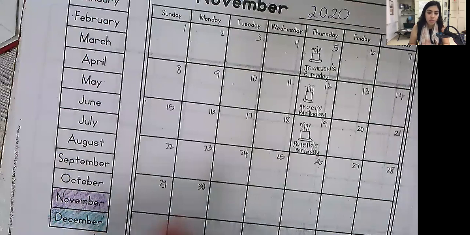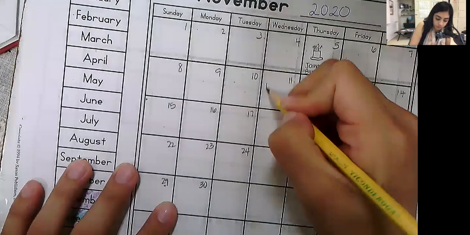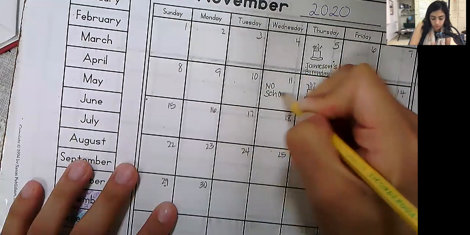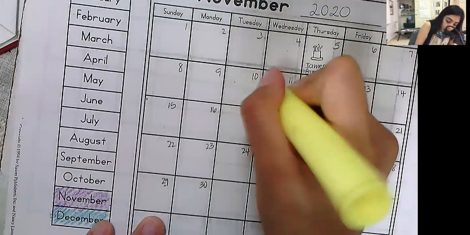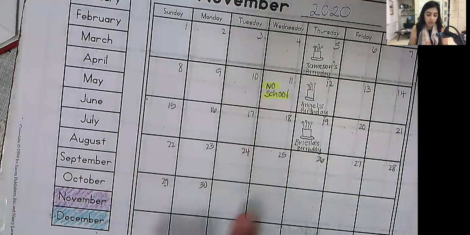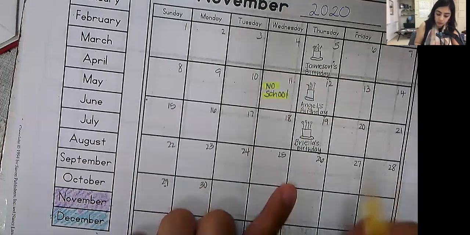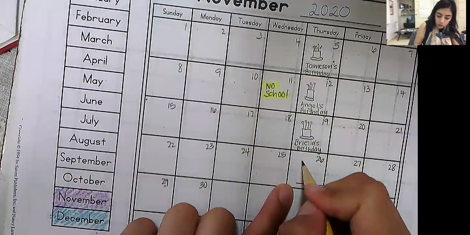And then on the 11th right here, we're gonna put no school because there's no school on the 11th. I'm gonna highlight that so we remember. And then on the 24th and the 27th, I'm just gonna put an arrow. We're gonna put no school.